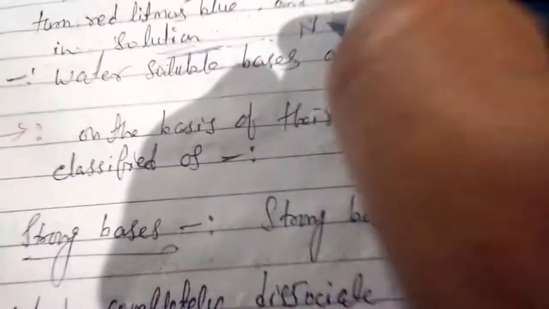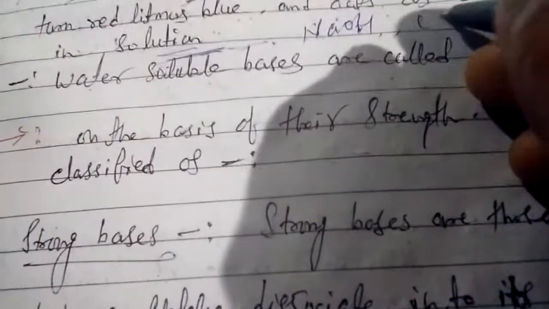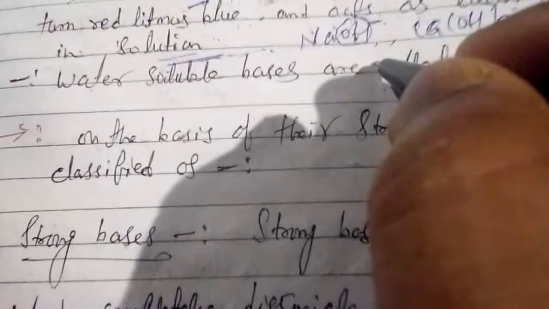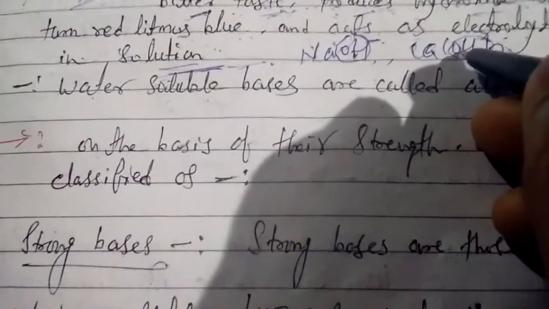Also note the hydroxide ion, for example NaOH. This is a base. Also Ca(OH)2, calcium hydroxide. This is also a base because here is present the OH minus ion, hydroxide. Here is also the hydroxide ion, OH. So it is a base.